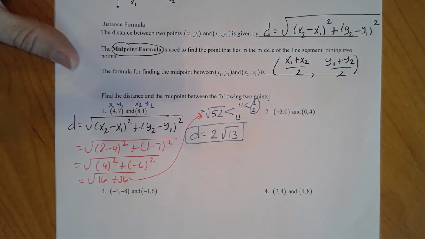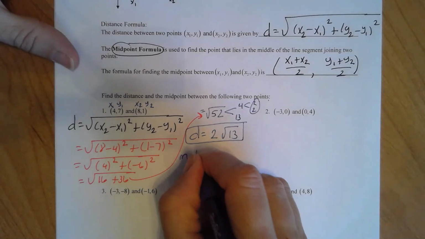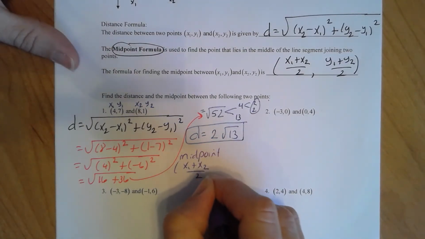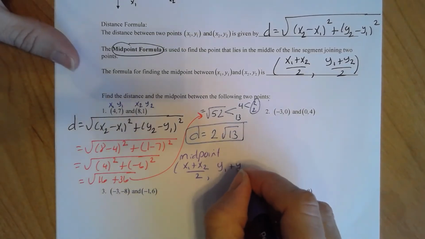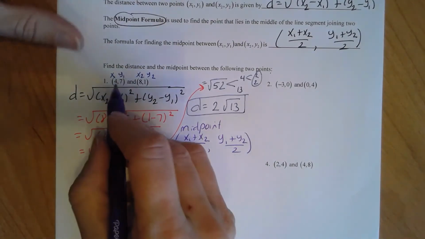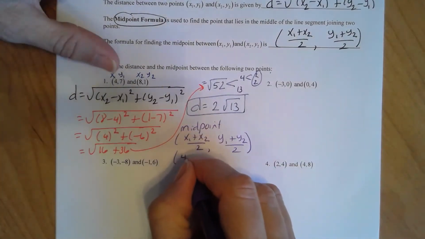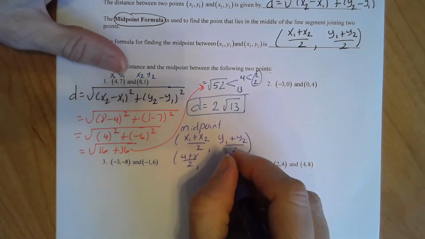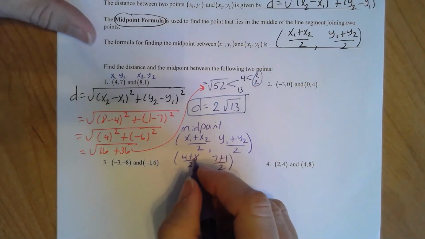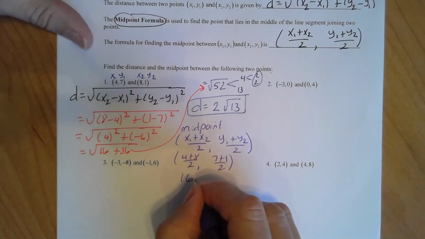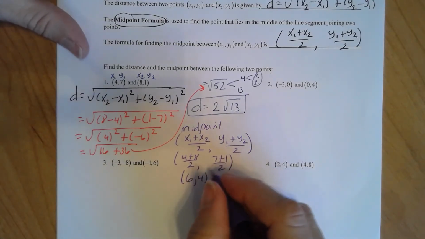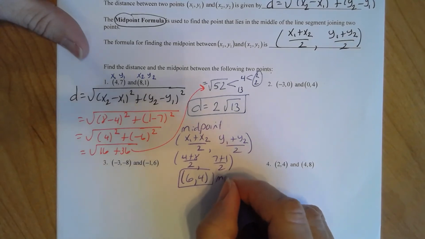Now how do we find the midpoint? The midpoint says to take x1 plus x2 divided by 2 and y1 plus y2 divided by 2. So same thing, we'll go back to our point. We have 4 plus 8 divided by 2, and then we have 7 plus 1 divided by 2. So 4 plus 8 is 12, 12 divided by 2 is 6, 7 plus 1 is 8, and 8 divided by 2 is 4. So 6, 4 is the midpoint.